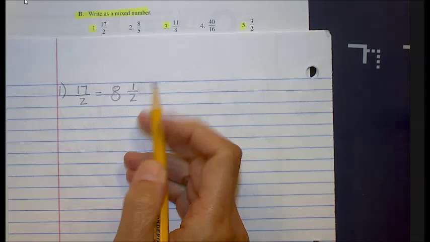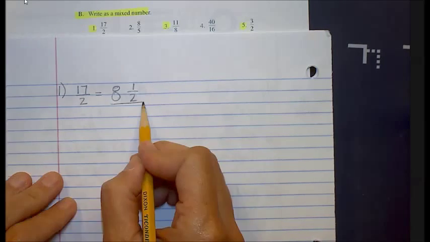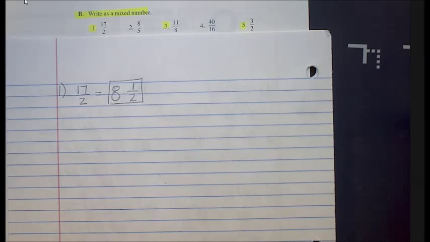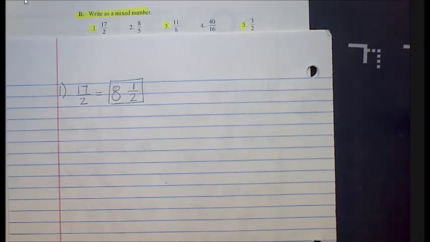Okay? When you're looking at 2, anything, if it's odd, it's going to be 1/2. If it's even, it's going to be a whole. Yeah, you're right. It's easier to know this. Yeah, the twos become easy.